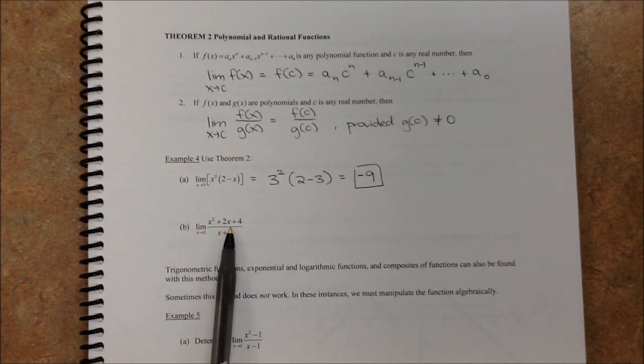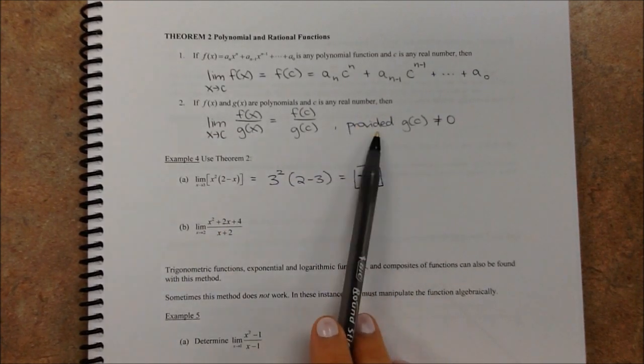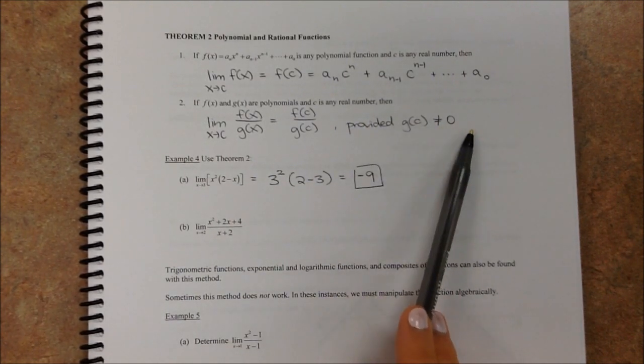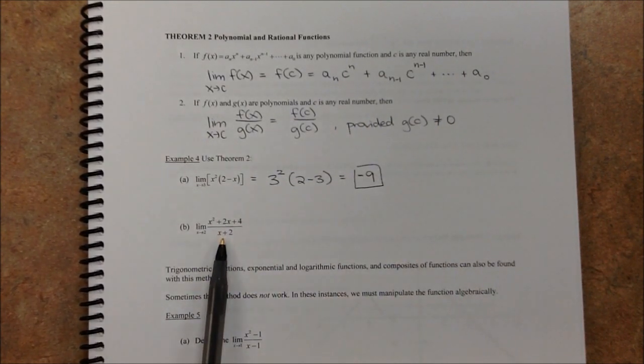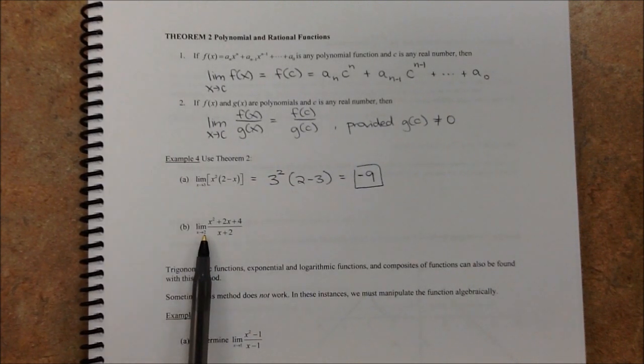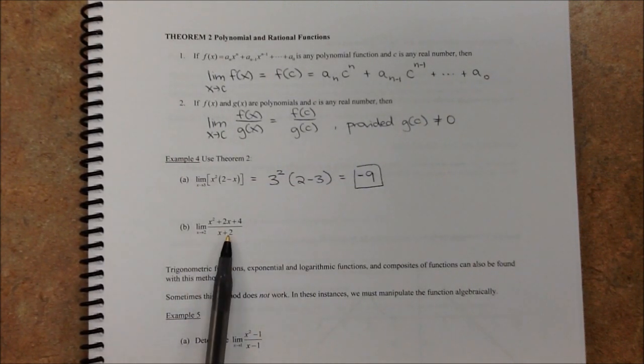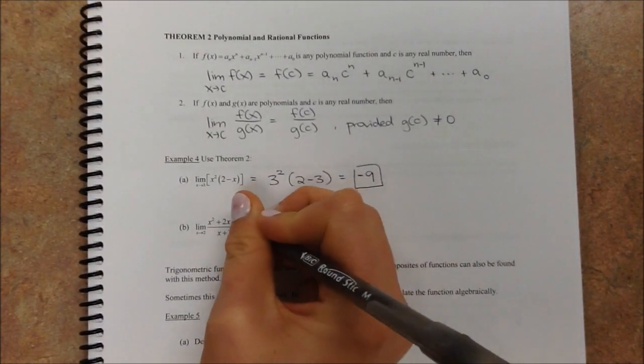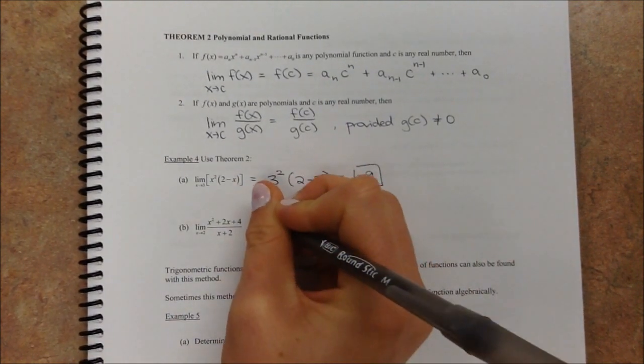Okay? Next one is a rational function. Remember this phrase, it is very important: provided plugging in c does not give you 0. So look at your denominator first. The value they want is 2. If you plug in 2, it does not give you 0. So that means we've got the go-ahead. We've got the green flag for direct substitution. So just plug that 2 right in.